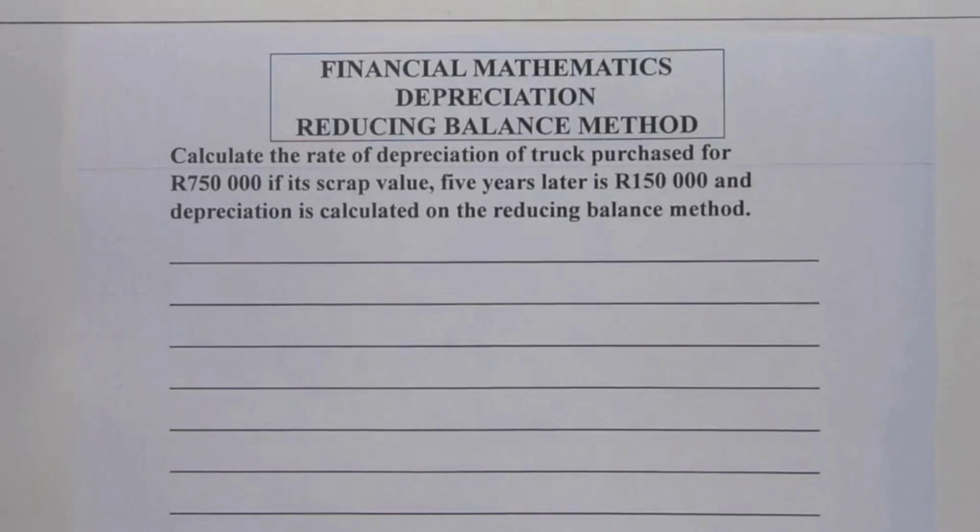Calculate the rate of depreciation of a truck purchased for 750,000 if its scrap value 5 years later is 150,000 and the depreciation is calculated on a reducing balance method. I'll begin here by writing down the formula.